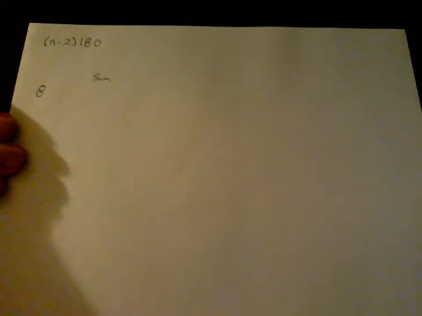So once again, if they give you the side number, let's say the side number is 8, find the sum. What we do is we plug it into this formula. This formula is for the sum of interior. So you take 8 minus 2 and we multiply it by 180. So this would end up being 6 times 180, which would be 1080. And that's what you would write in the little box there. You'd write 1080 would be the sum of the interior angles.